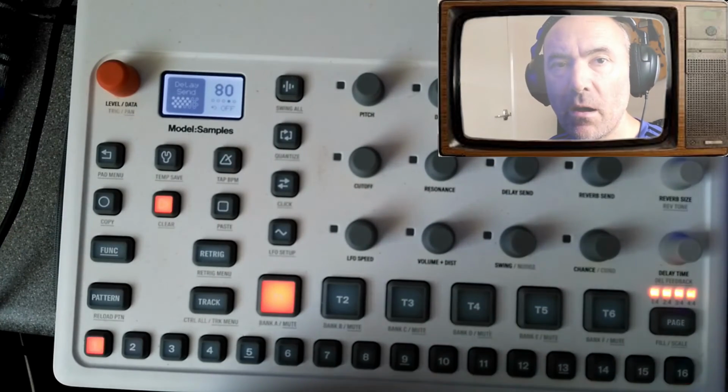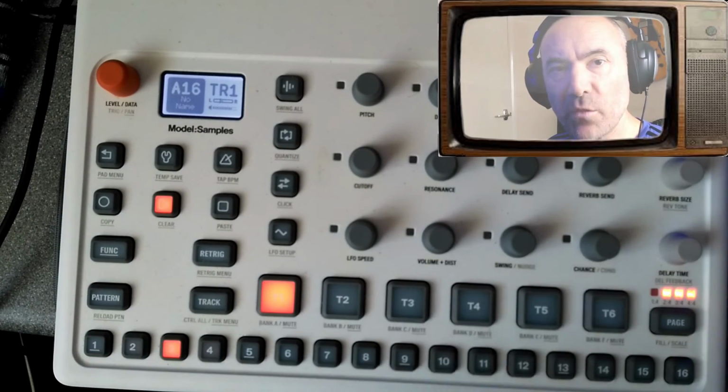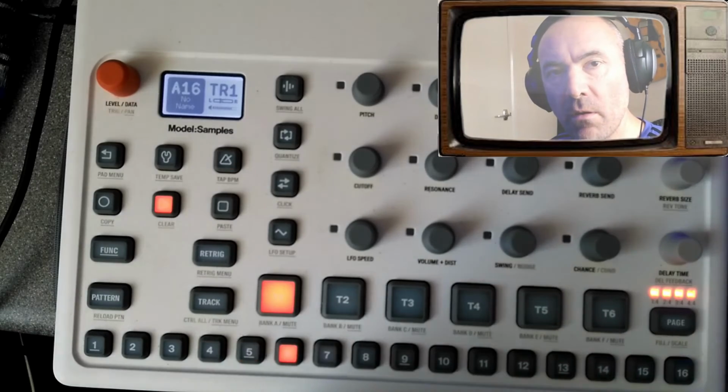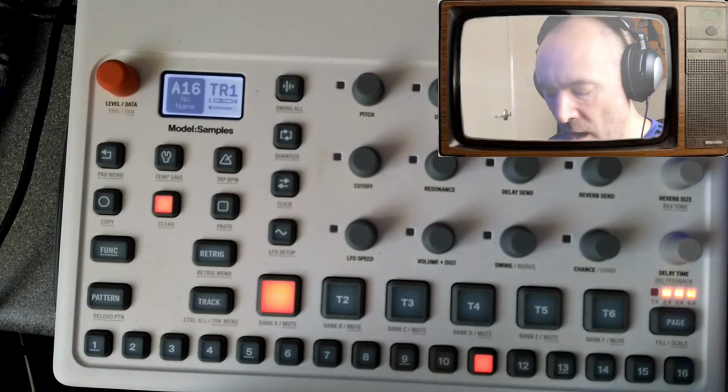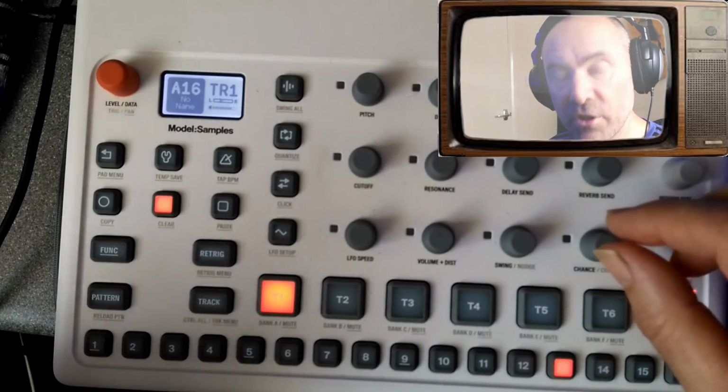And the last thing that I want to do, just to add more chance, I like the longer notes and I like the variation, and that is where I'm going to use the chance.